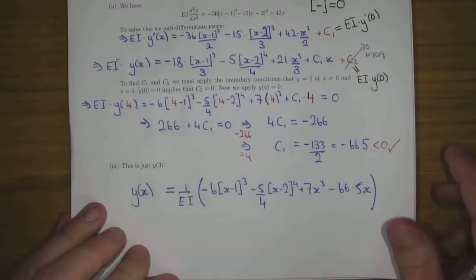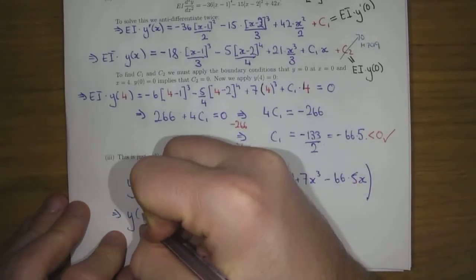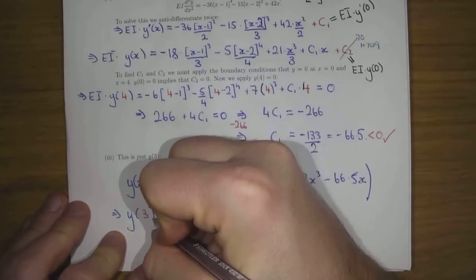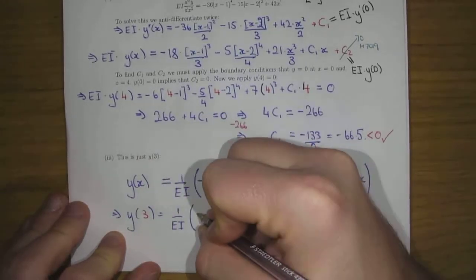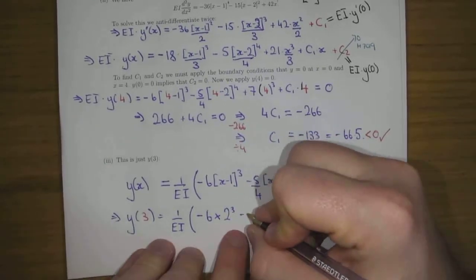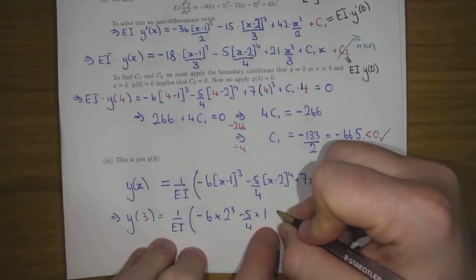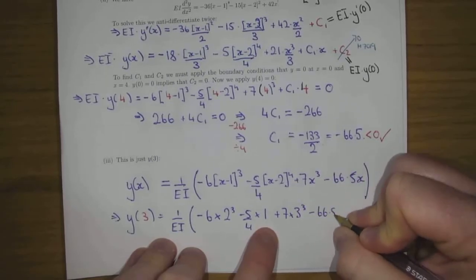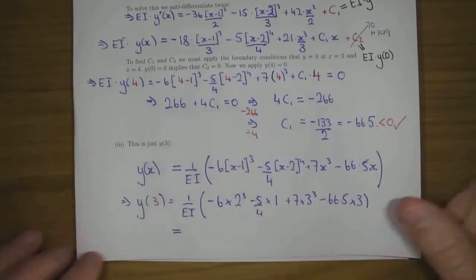And now the question was the deflection at x equal to 3. I just have to sub in x equal to 3 into this. Because this is the deflection at any point, and we're interested in at x equal to 3. I'm running out of time now in the video. I better go really fast. 3 minus 1 is 2. 2 cubed. Minus 5 over 4. 3 minus 2 is 1. 1 to the power of, that's 1. Plus 7 times 3 cubed. Minus 66.5 times x, which is 3. Apologies. And the answer will be in terms of EI.